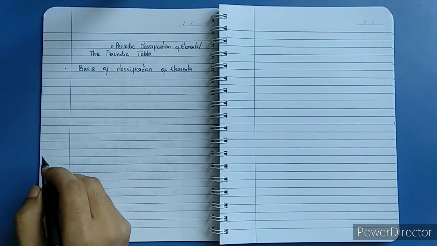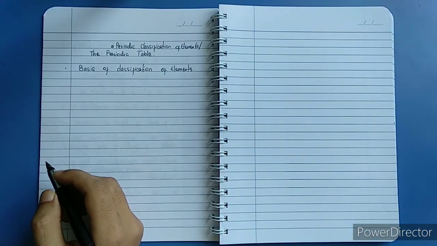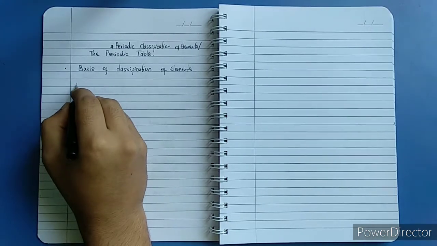So the modern periodic table, or the periodic table that we study, was given by Moseley.